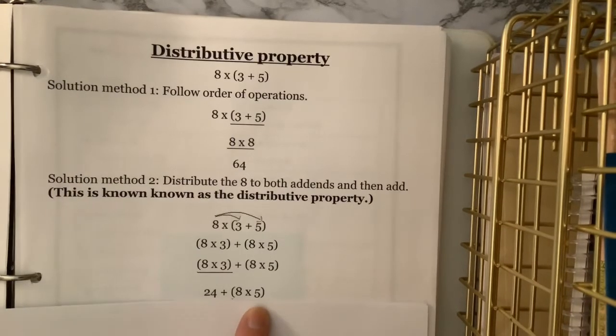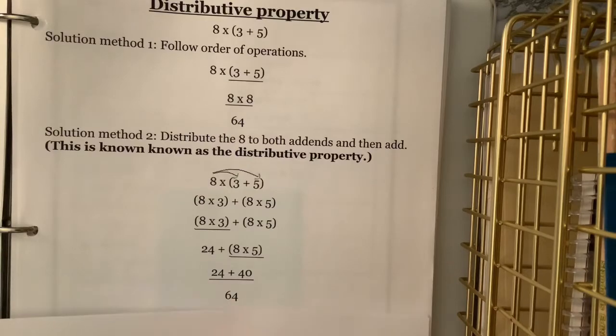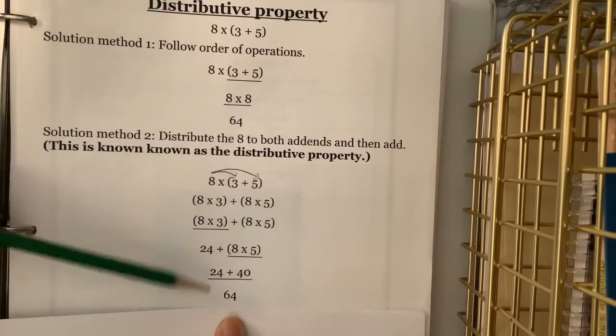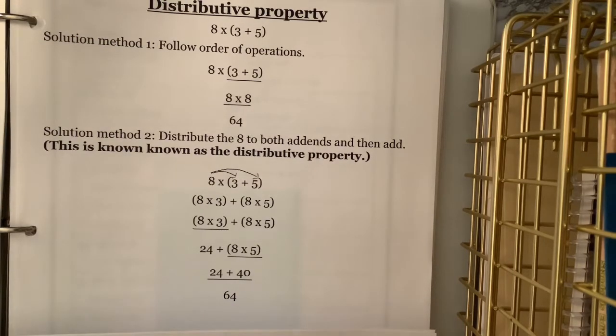And then we rewrite. 8 times 5 is 40. We rewrite, and we add these together to get 64. So you can see that either method that we use is going to get us 64. Sometimes method 1 is going to be the fastest, but other times the distributive property, solution method 2, is going to be the fastest, okay?